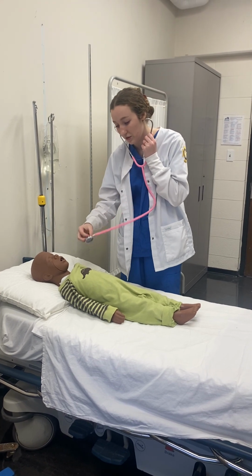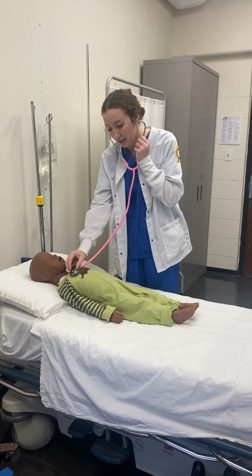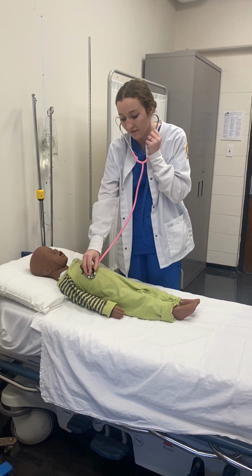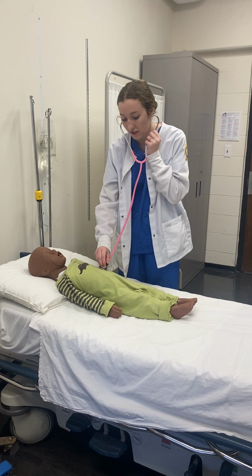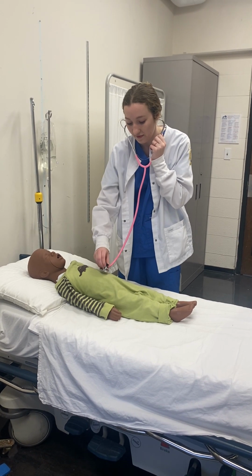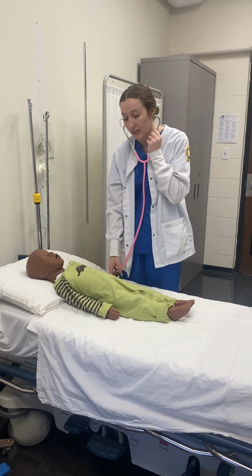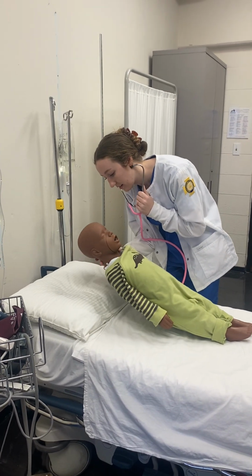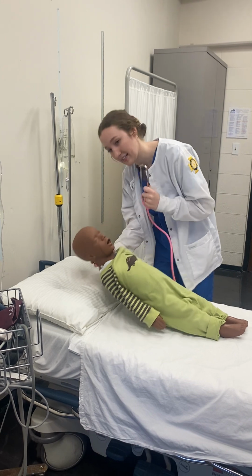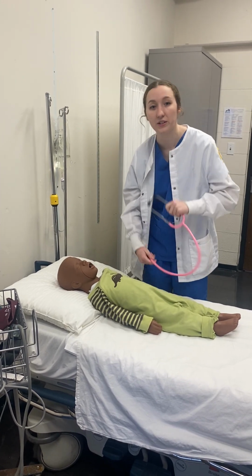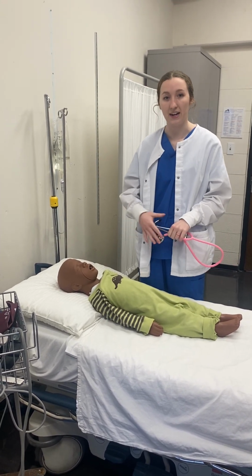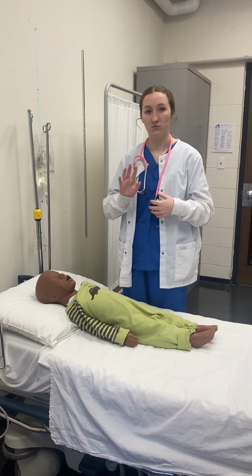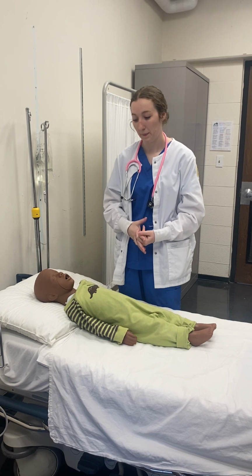So I'm going to listen to their breath sounds in the 10 anterior locations and the 4 lateral locations. And then I would also sit them up, and I would listen to the 10 posterior locations and also look at their back and inspect it for any abnormalities, rashes, lesions, or bruises.